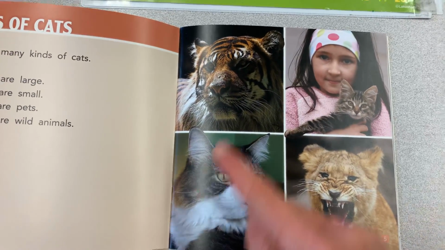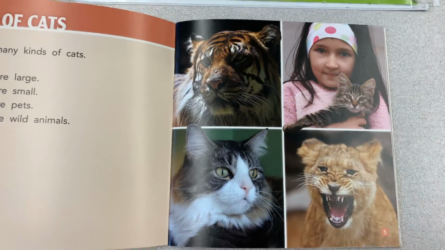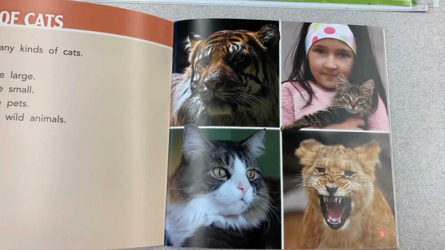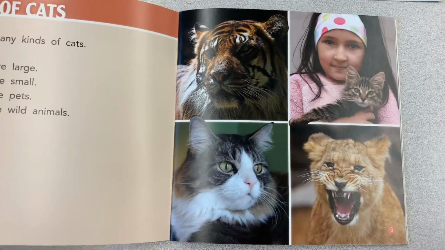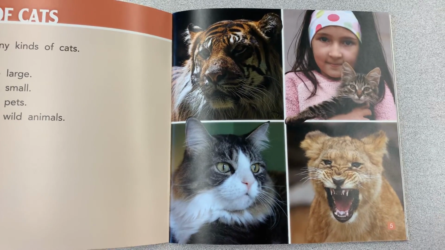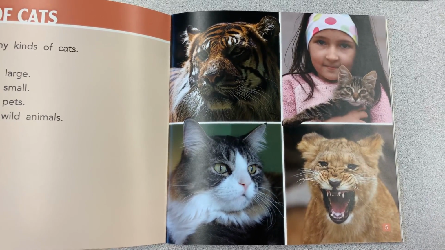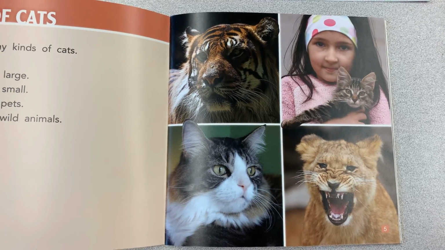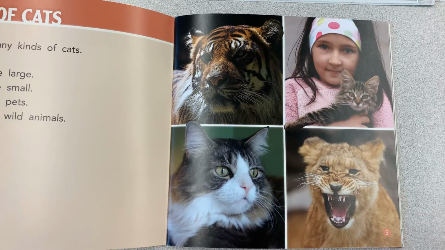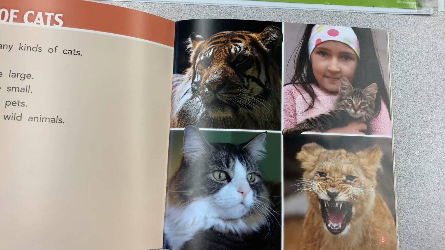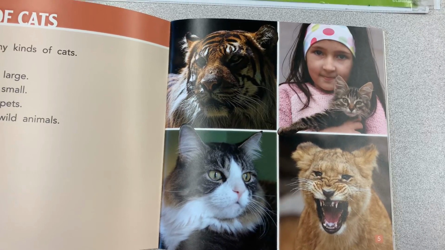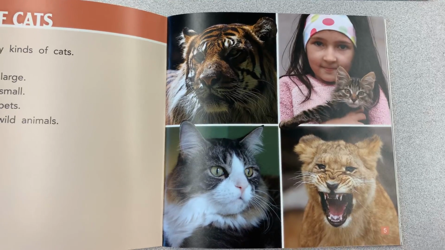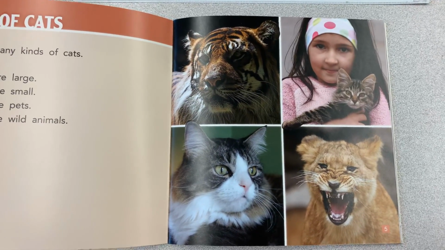Now let's talk about how the tiger and the house cat are different. How are the tiger and house cat different? Go ahead, you tell me some ways. I'm listening. Those are some really great ideas. I'll tell you what I thought of.